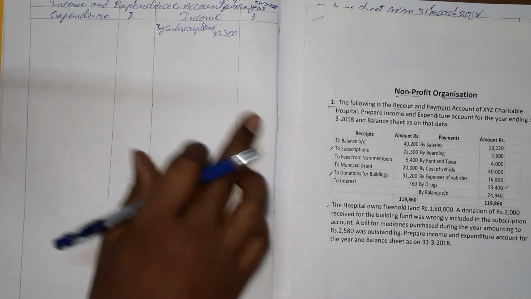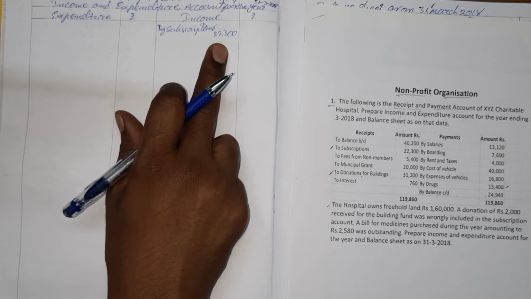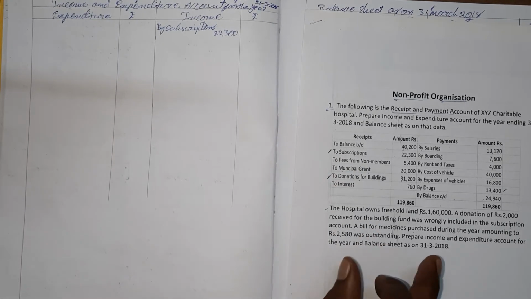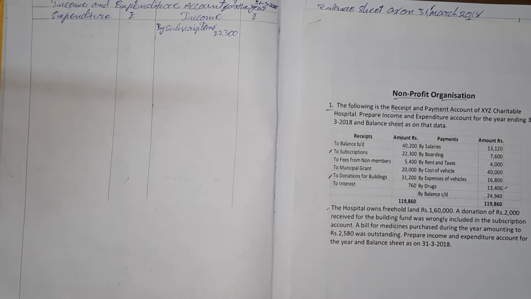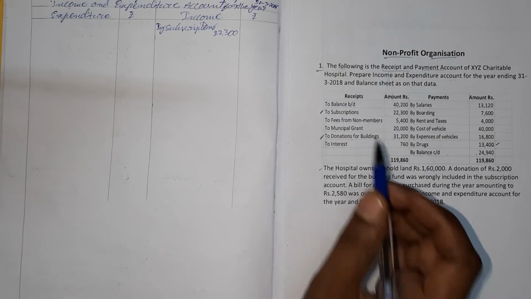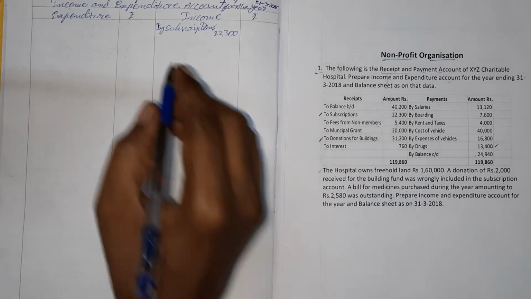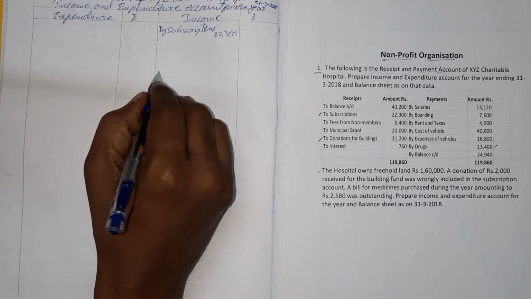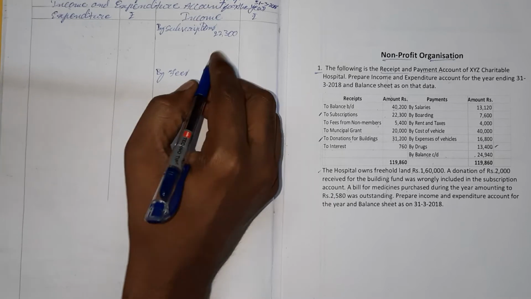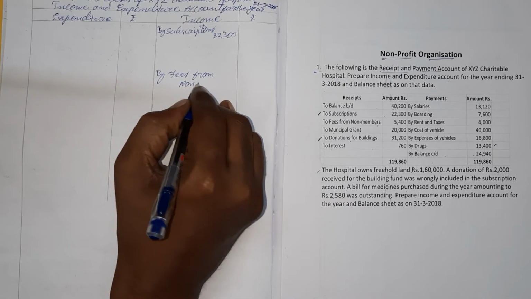I have written this in the first column because for subscriptions there are adjustments. We can wait before going into the subscriptions adjustments. Next, fees from non-members. That is an income only.